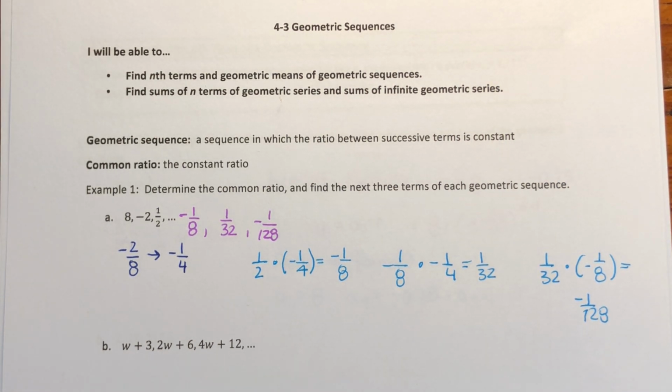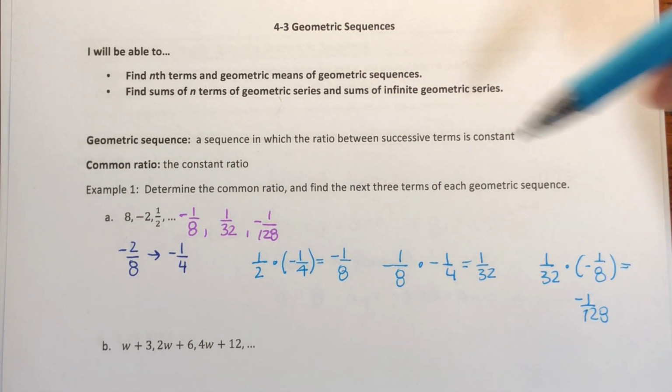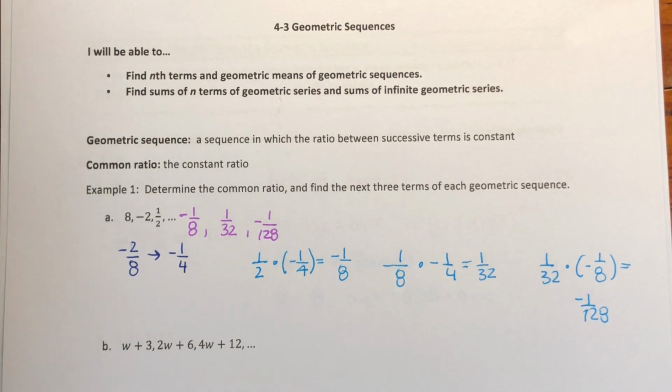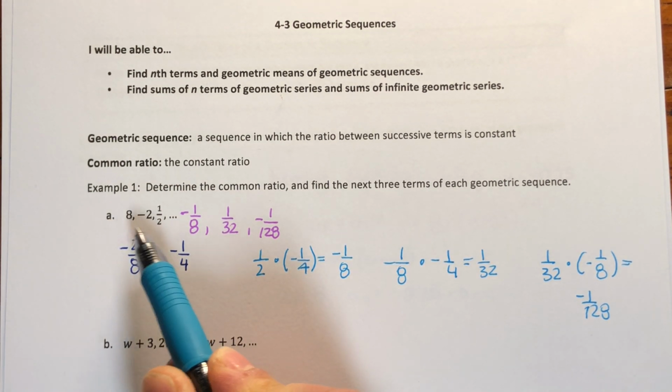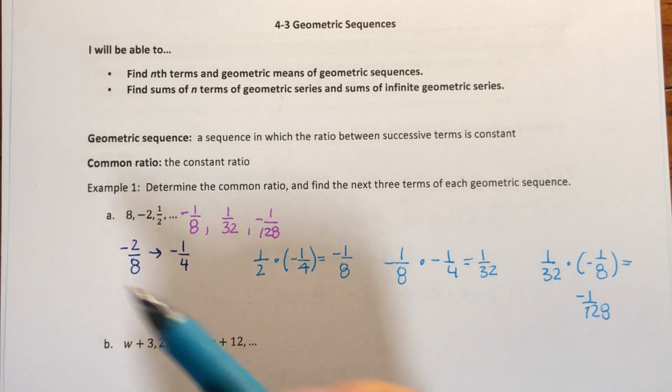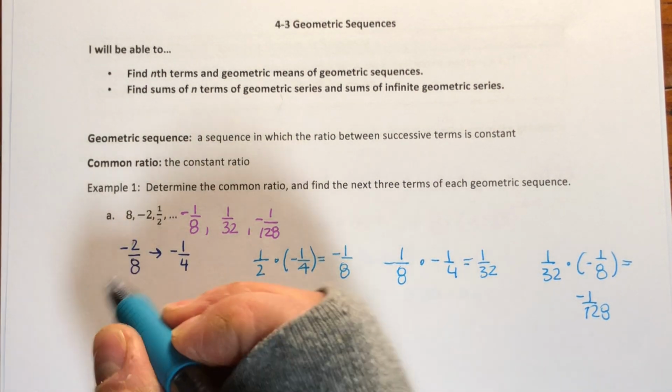Again, this should be somehow familiar for you. A geometric sequence is a sequence in which the ratio between two terms that are one after another is constant. And that is going to be called a common ratio. So if you want to figure out the common ratio, what you should do is take the next term and divide it by the previous term. The common practice is to check it twice.